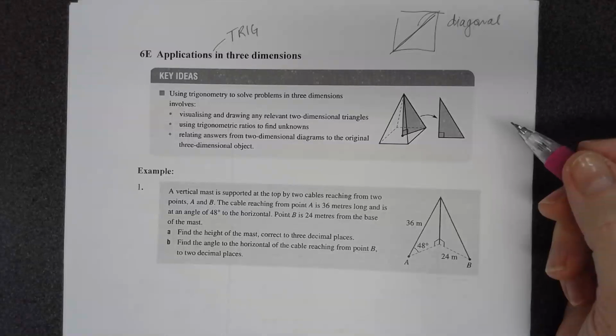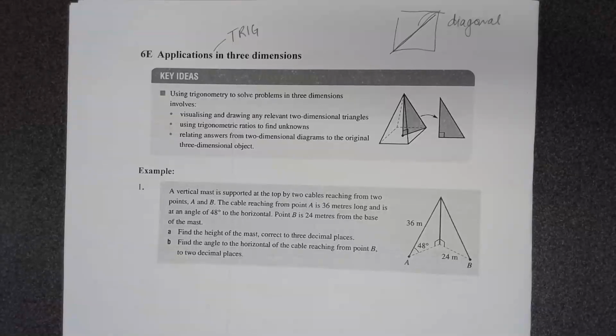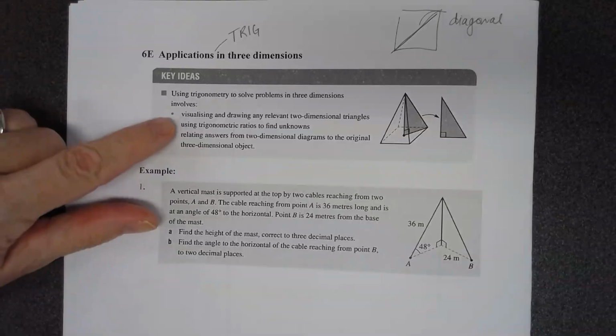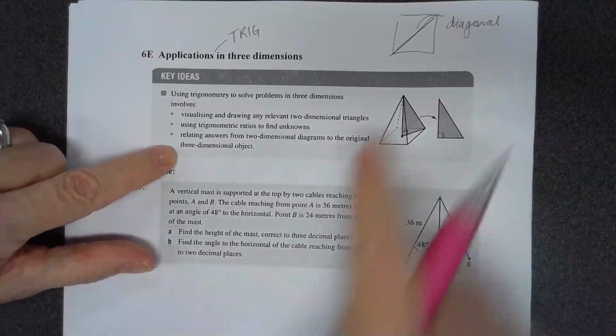So explaining things, if they had said that to me in a problem, draw a square-based pyramid and form the triangle, and they use those words in a problem, you'd be like, what? What does that mean? So you need to know the words. Okay. Relating answers from 2-dimensional diagrams back into the 3-dimensional object.